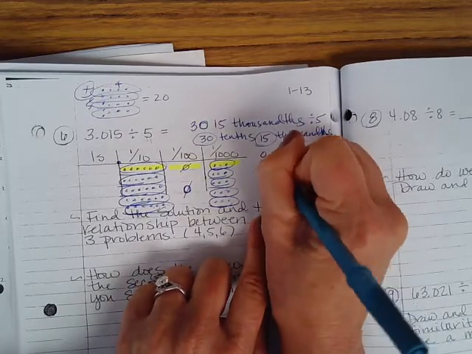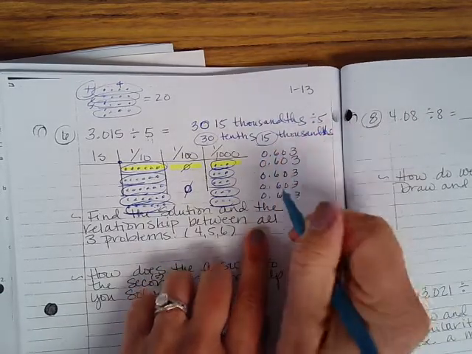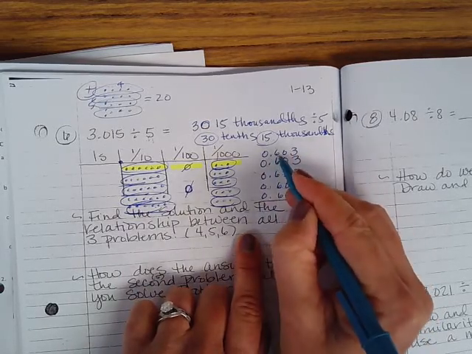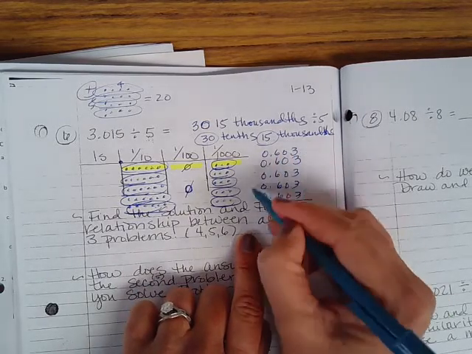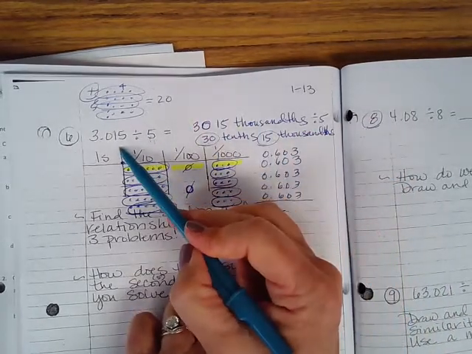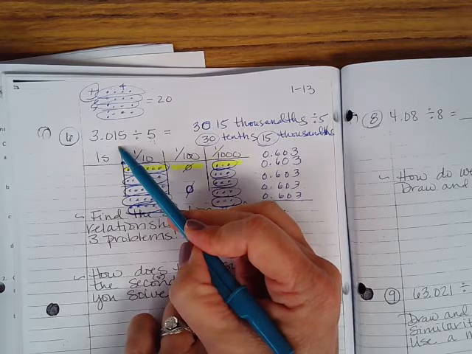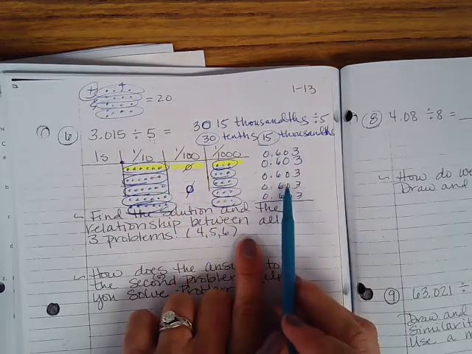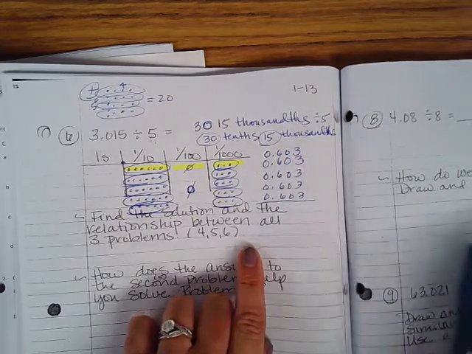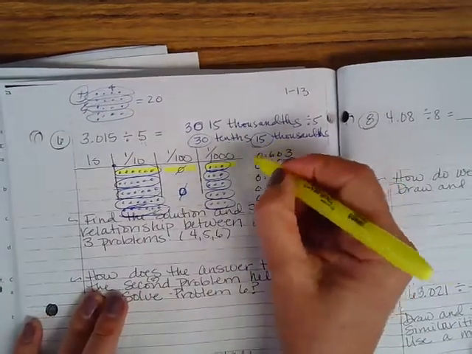I need one more. So if I have 5 groups of 0.603, if I were to go back and add them all up, guess what I'm going to end up with? 3.015. So in each group of 5, there is 0.603.